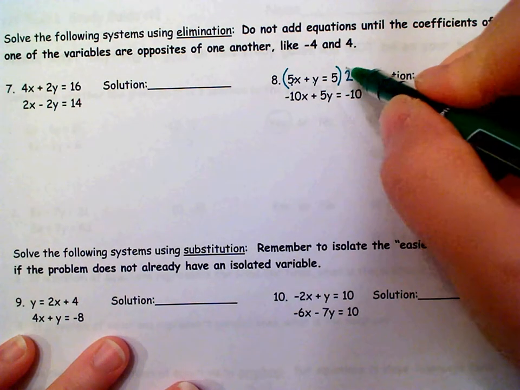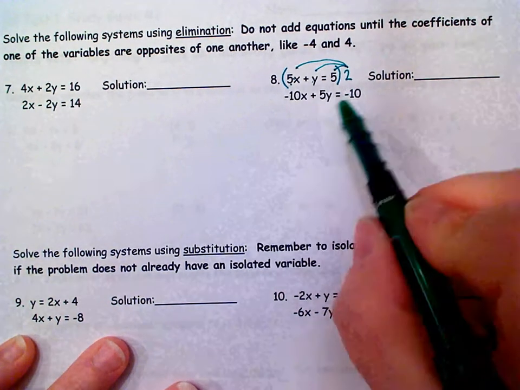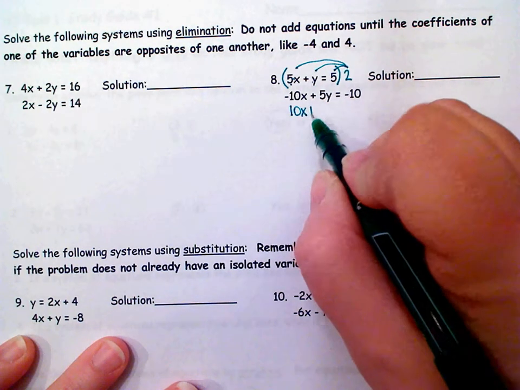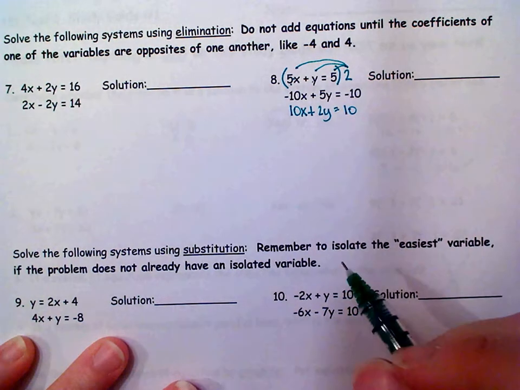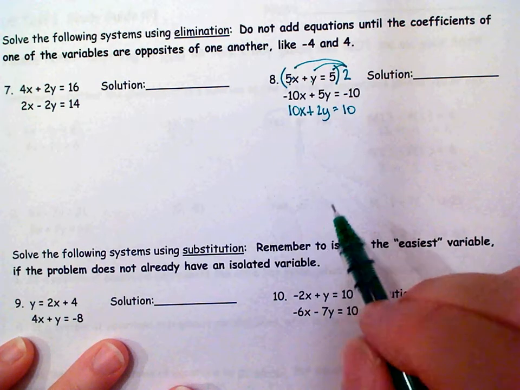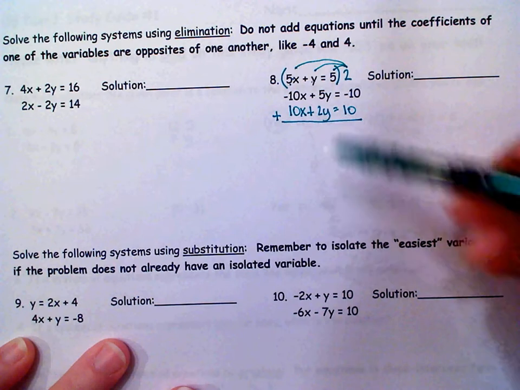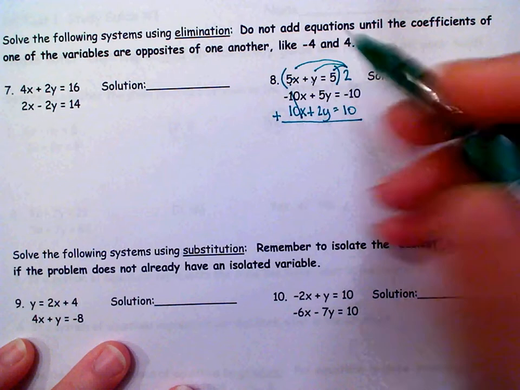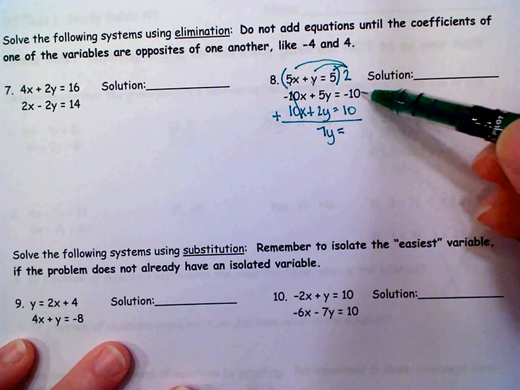Remember, when you multiply, you have to multiply all three terms by that number. So 2 times 5x gives me 10x, 2 times y gives me 2y, and 2 times 5 gives me +10. Now I can add these two equations because my x's will cancel out. So I'm ready to add. -10x plus 10x is 0 x's, so I don't have an x. 5y plus 2y is 7y. Then my equals, and -10 and 10 cancel out.